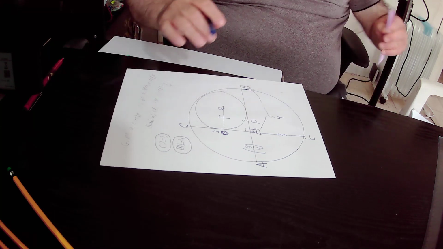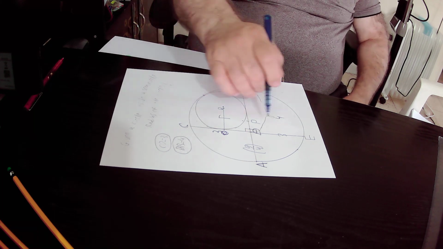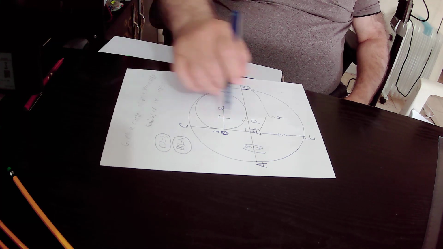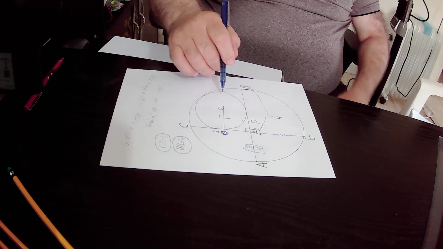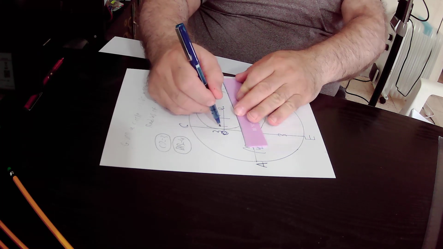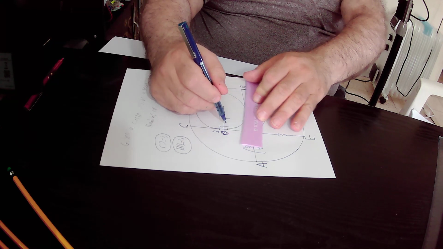And whenever you have a radius that is drawn to the point of tangency, then the tangent CD will be perpendicular to the radius OQ. Again, CD is perpendicular to OQ. That is to say, this angle equals 90 degrees, and this angle will also be equal to 90 degrees.